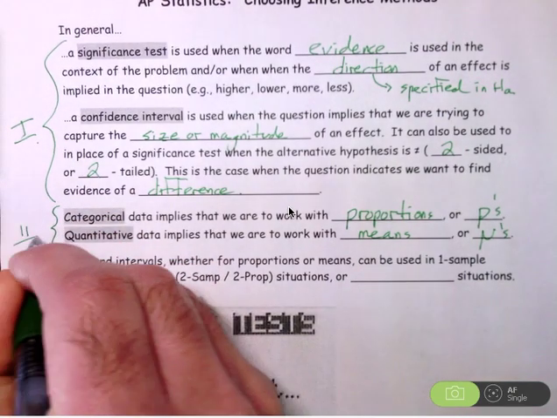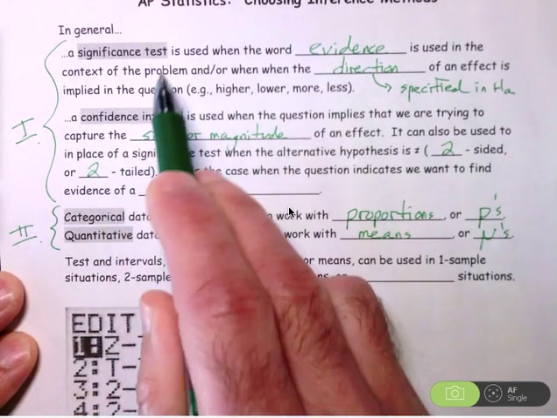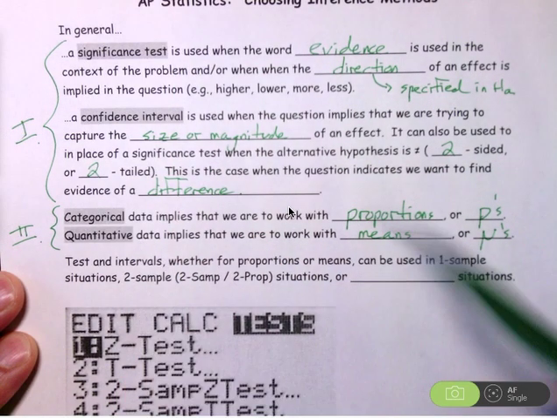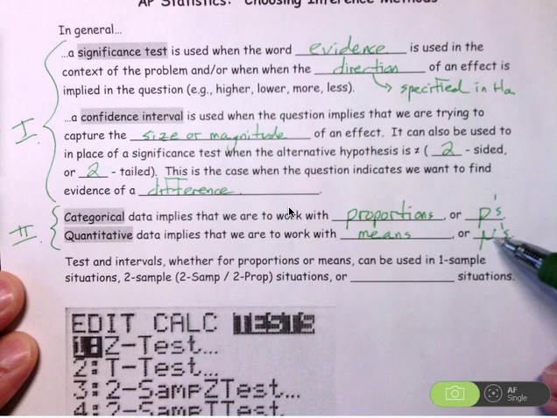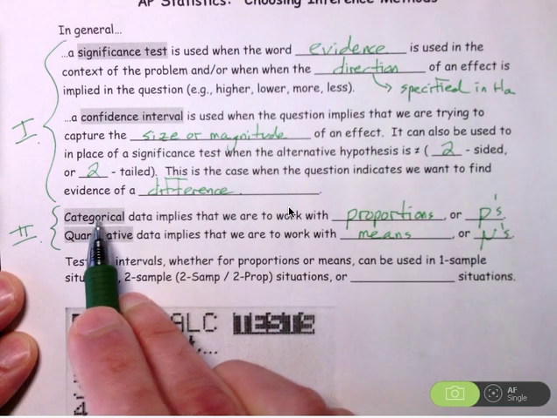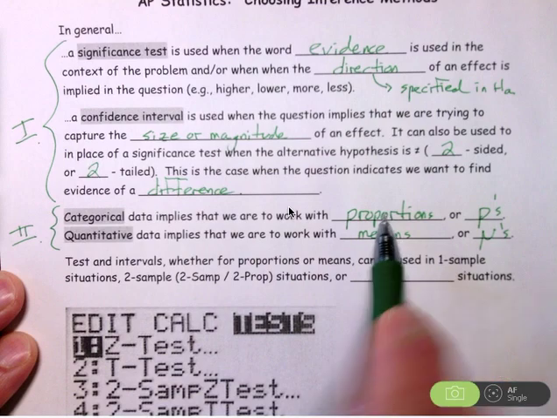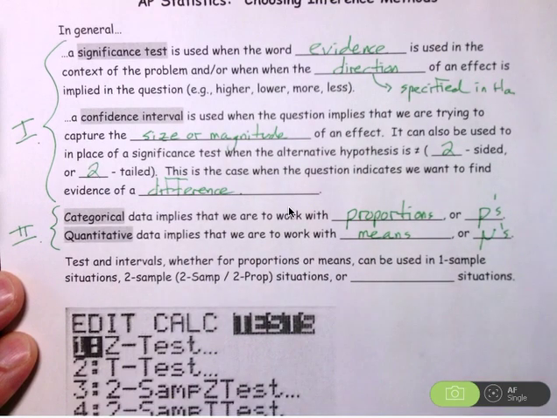So after you've decided whether the question requires a significance test or a confidence interval, then you need to decide, are we going to be working with P or are we going to be working with mu? And the way to decide that is the data categorical, where I can identify successes and failures so I can create proportions and percentages, or is the data quantitative?